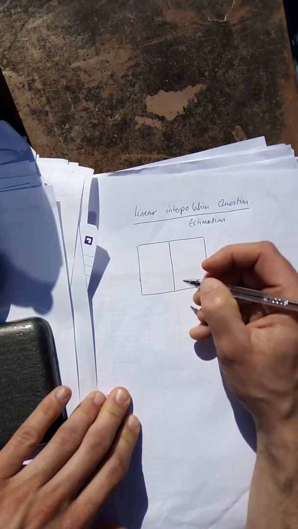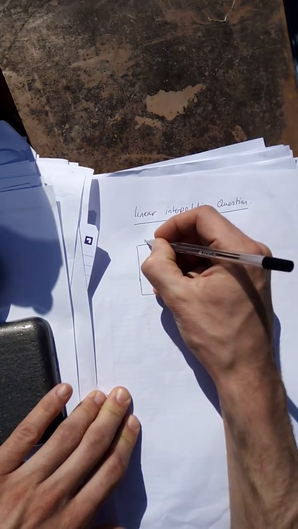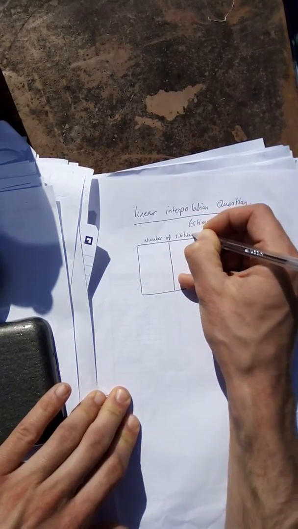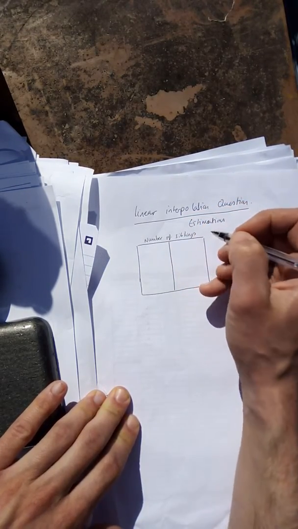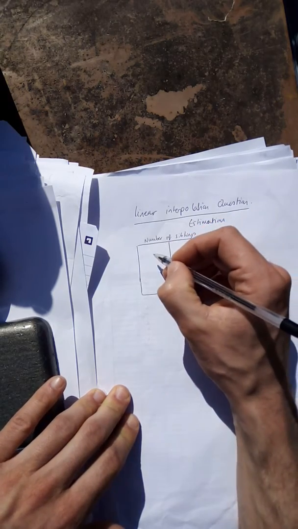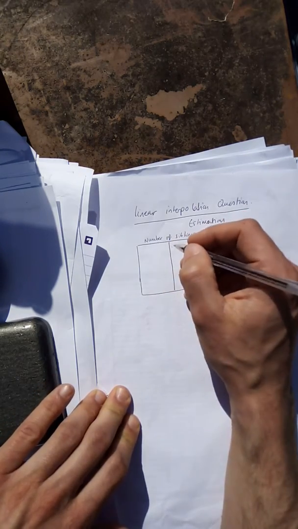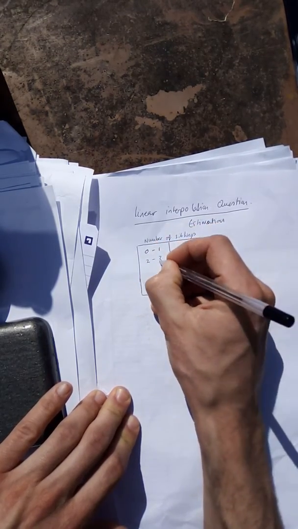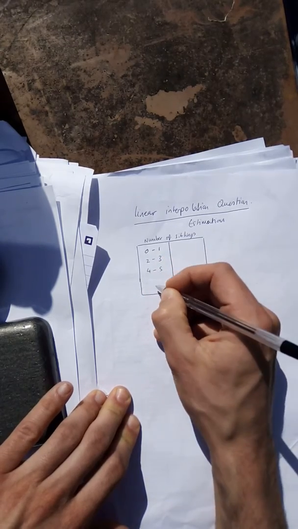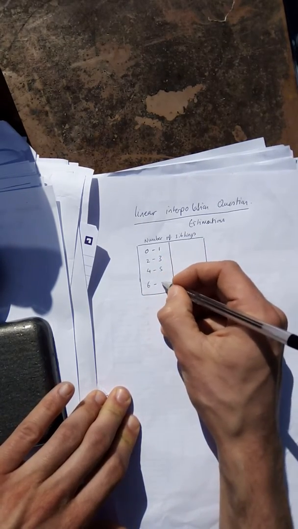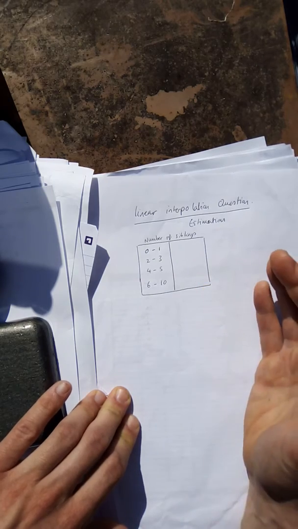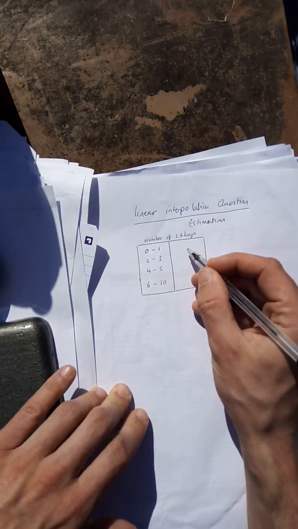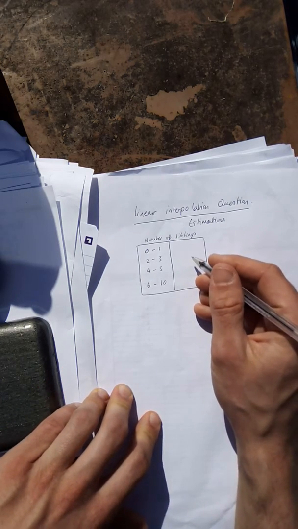It's kind of an obvious one, but if we look at number of siblings, we can do this with the class in a second, maybe at the start of next lesson. So let's say we've got 0 to 1 siblings, 2 to 3 siblings, 4 to 5 siblings, and 6 to 10 siblings. I guess no one will have more than 10. We can do this again with the class data tomorrow and see, it's kind of interesting to know, isn't it?